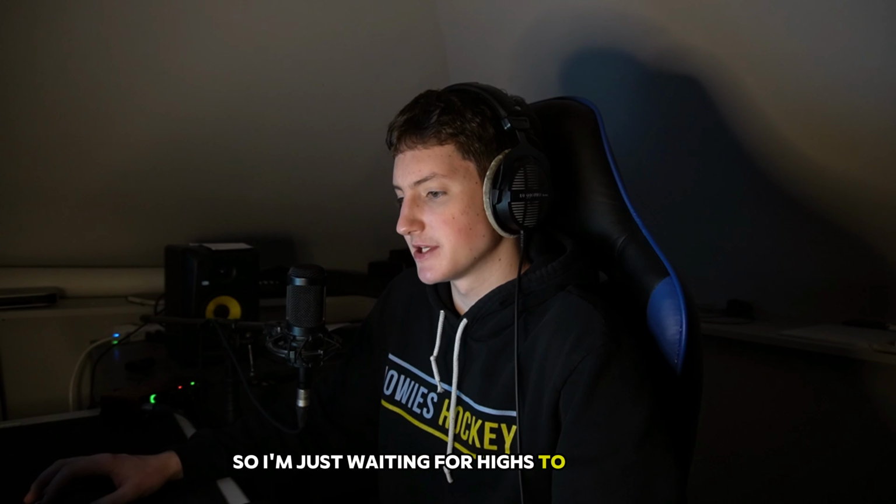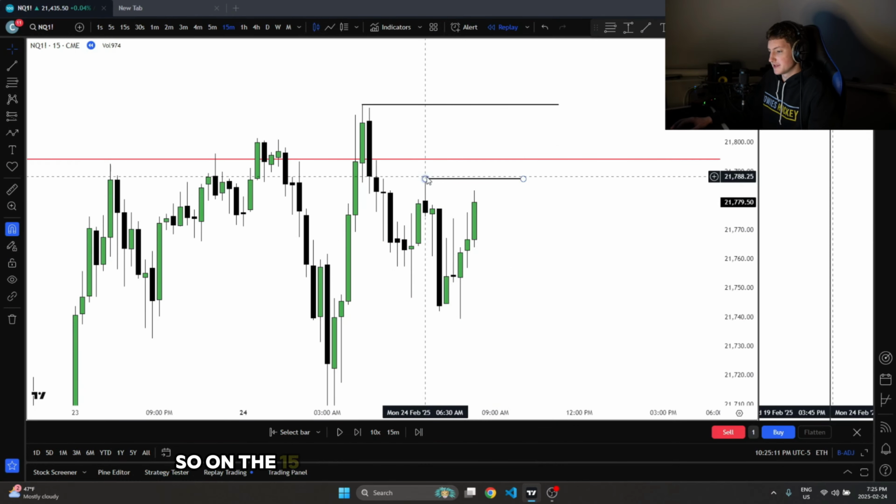So I'm just waiting for highs to be swept, and I'm waiting for reactions. So on the 15-minute, which is a very good time frame to look for intermediate draws on liquidity, what I mean by that is, we're trading the 1, 2, 3, 4 minute time frame.